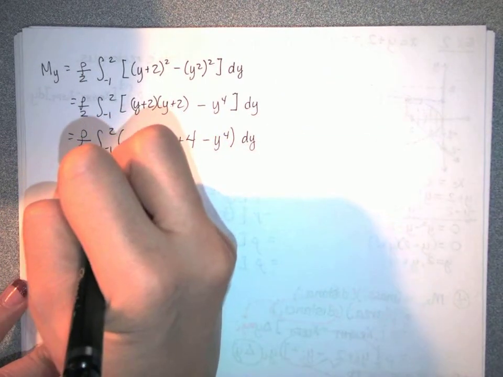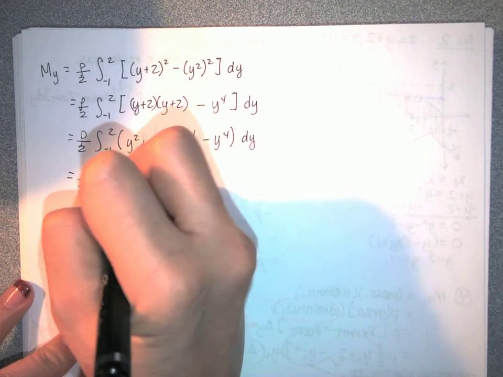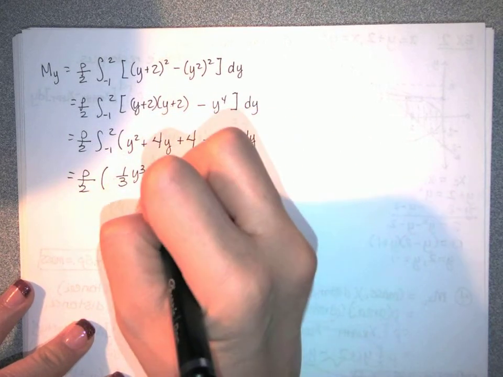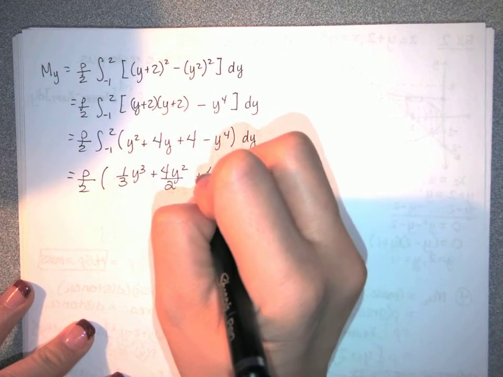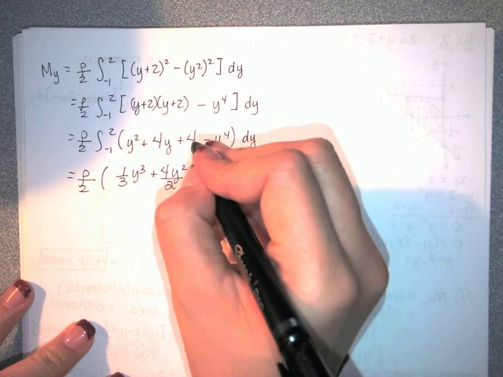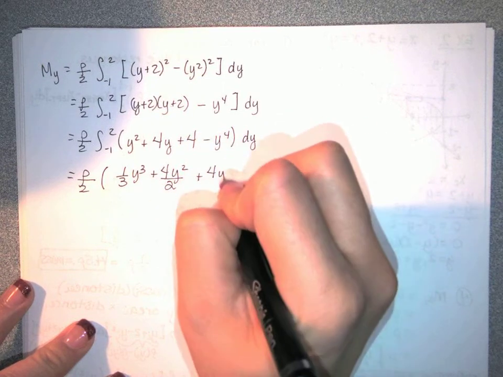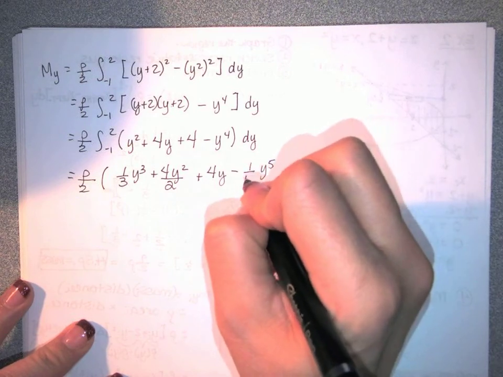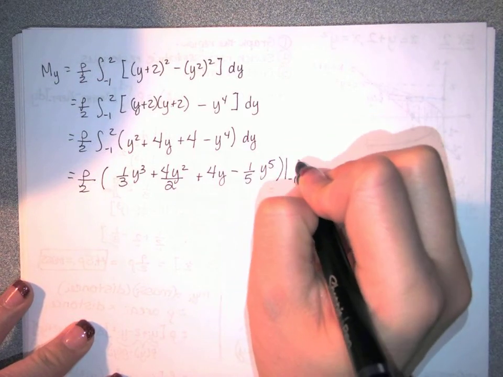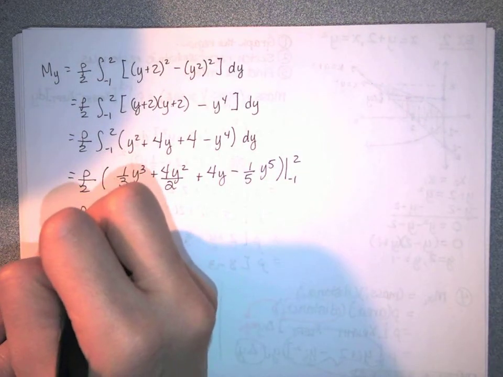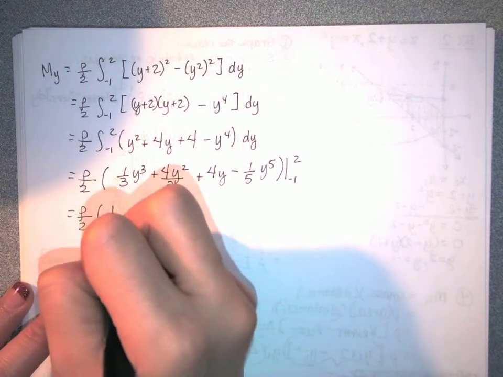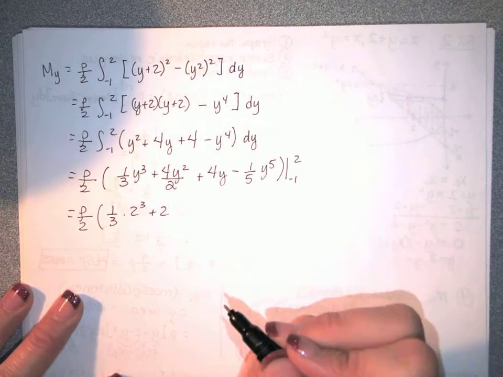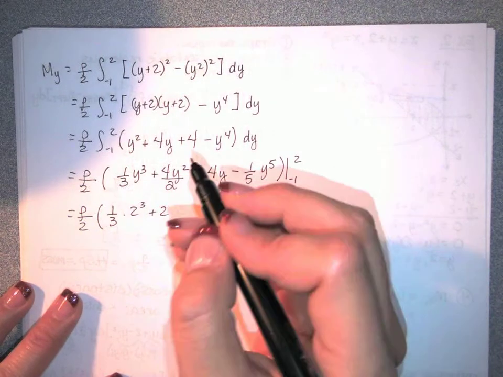So we're going to add 1 to the exponent, divide by the new exponent, bring the 4 down. Add 1 to the exponent, divide by the new exponent, bring the 4 down. The antiderivative of a constant is the constant times the variable of integration. Bring the negative down. Add 1 to the exponent, divide by the new exponent. Plug in -1 and 2 and subtract. It's a lot of work, but it's work that we can do. 4 divided by 2 is 2, and that's 2 squared.